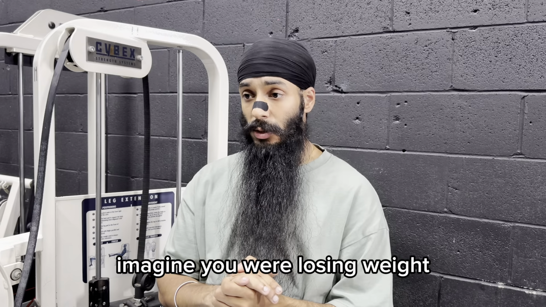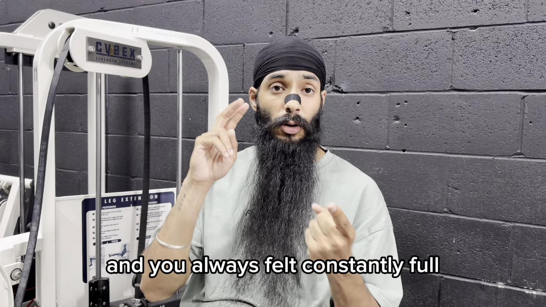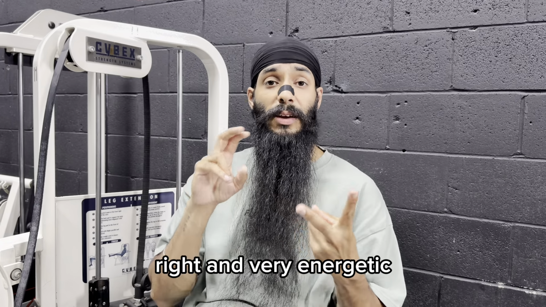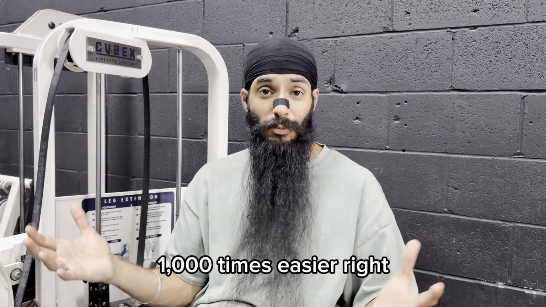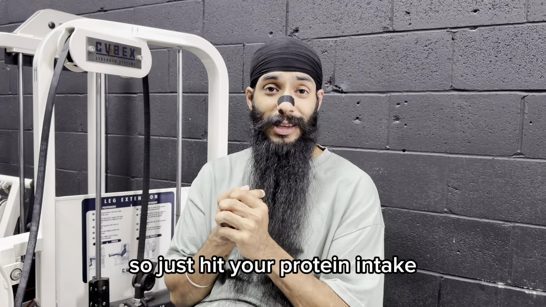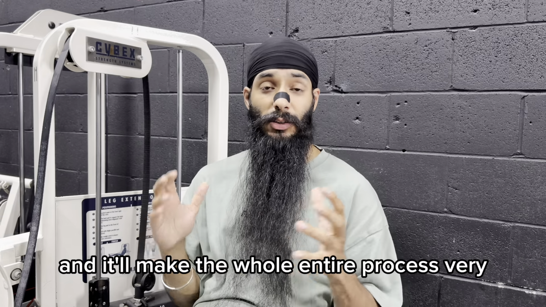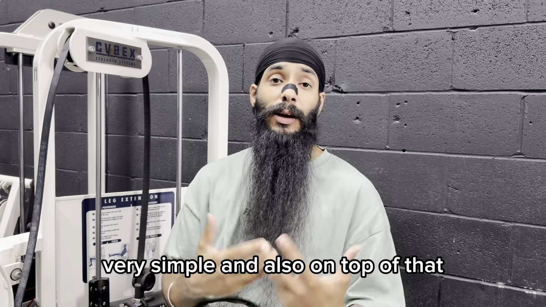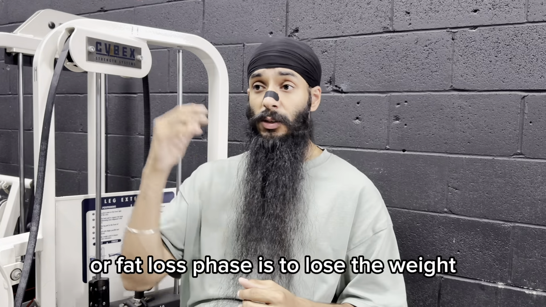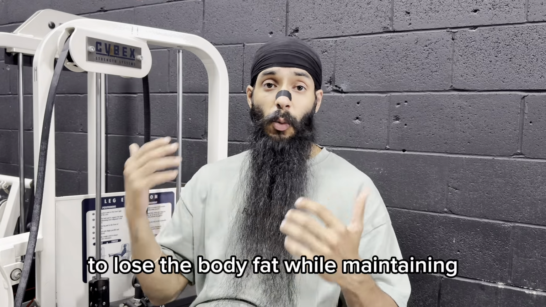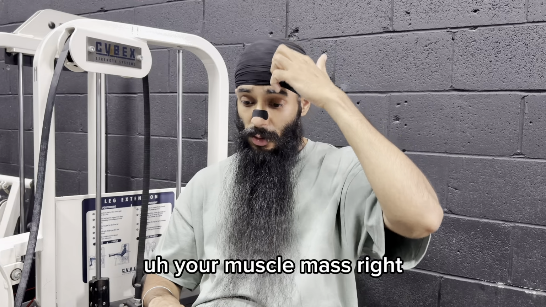Imagine you were losing weight and you always felt constantly full, right? And very energetic. How much easier would it be for you to lose weight? 1,000 times easier, right? So just hit your protein intake and it'll make the whole entire process very, very simple. And then also on top of that, you'll preserve your muscle because the goal in a weight loss or fat loss phase is to lose the weight, to lose the body fat while maintaining your muscle mass, right?